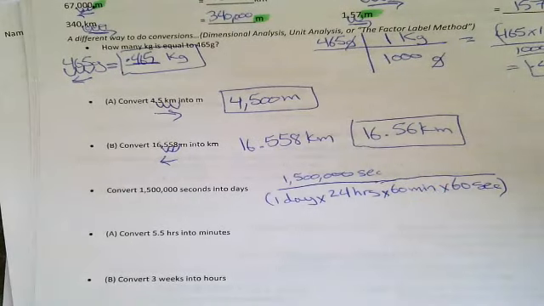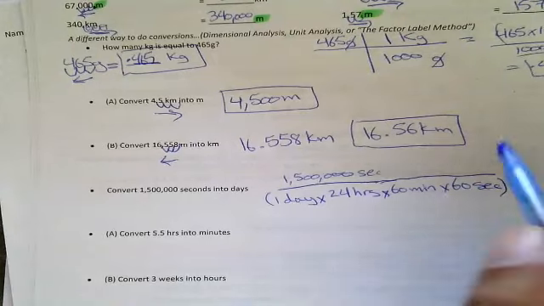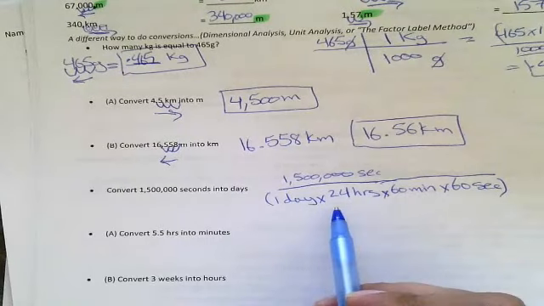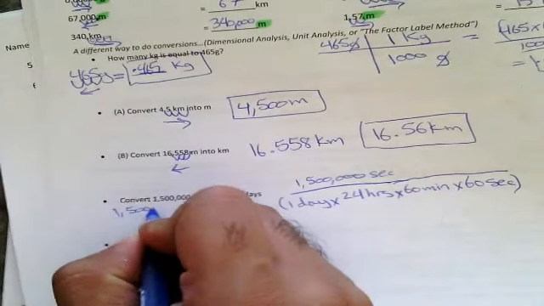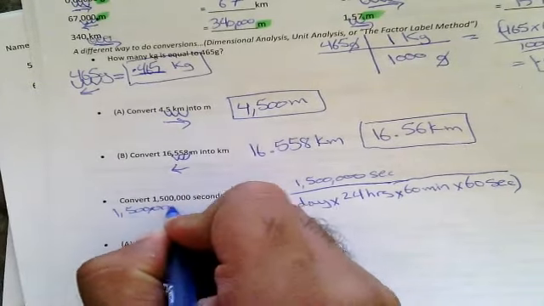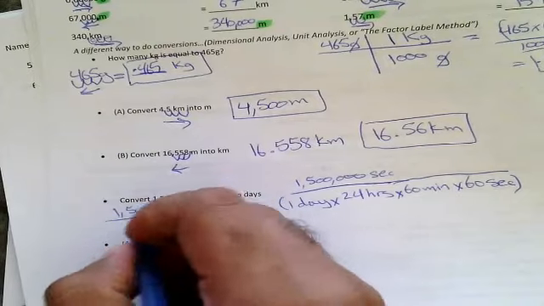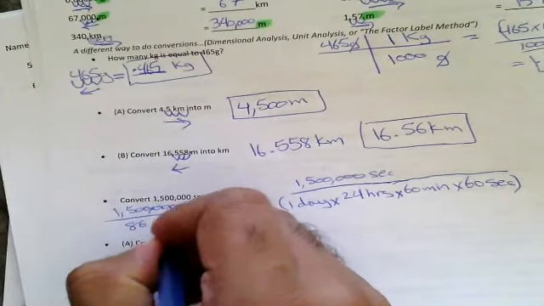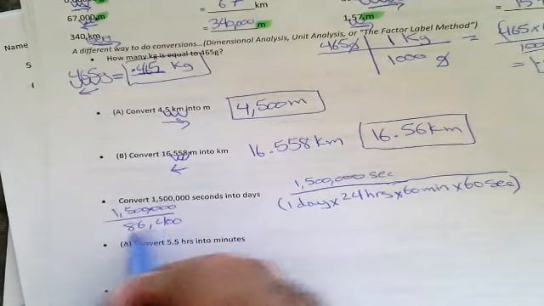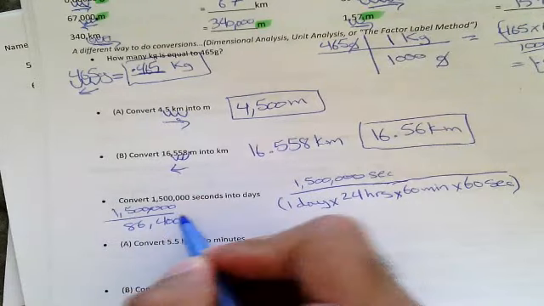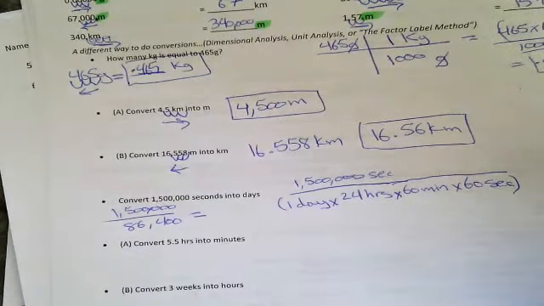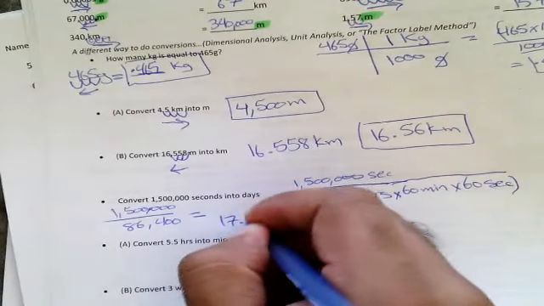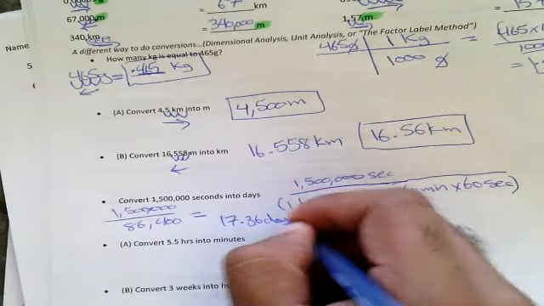And if we are to do that, you will notice that in your calculator, this bottom portion will be 86,400. So all these multiplied is that value right there, but you got to go ahead and divide 1,500,000 by this. So essentially, your answer will come out to be 17.36 days.